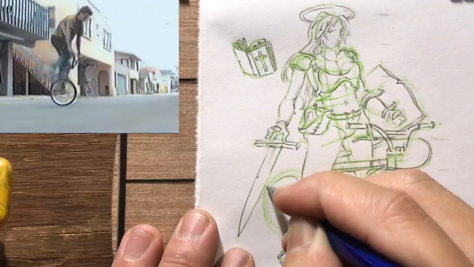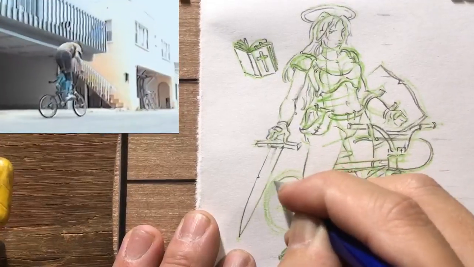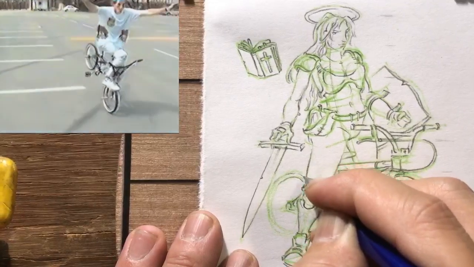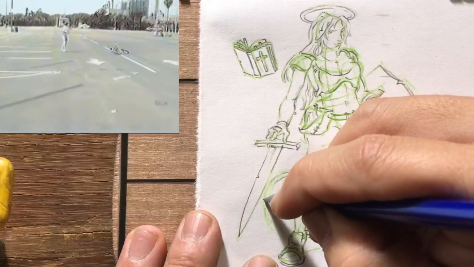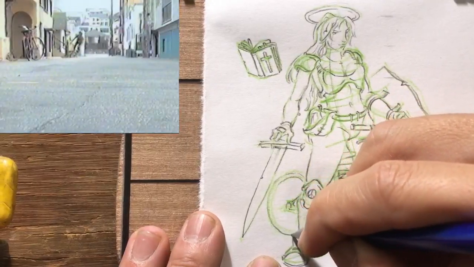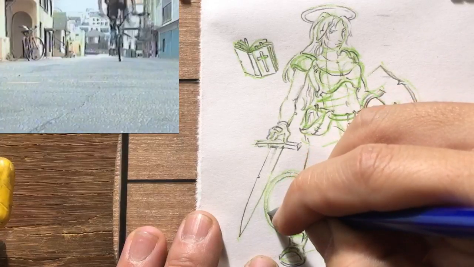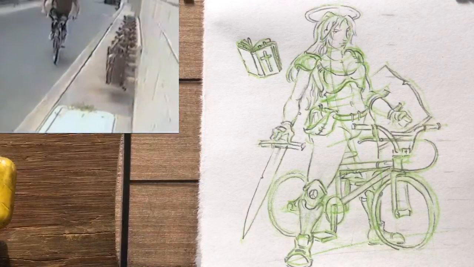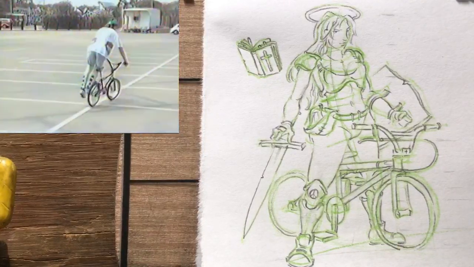Now I'm going to try and do this a little bit lighter because this should be more in the foreground. That looks sketchy, but something like that, I don't know.